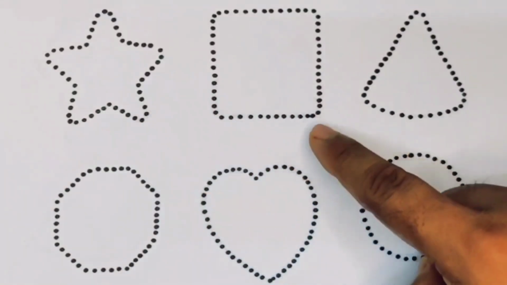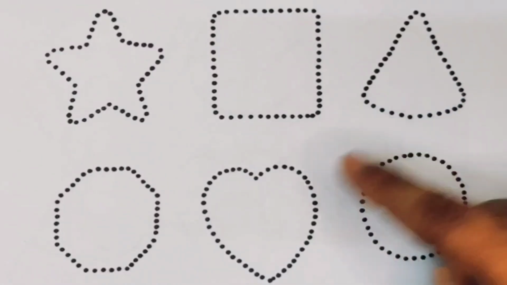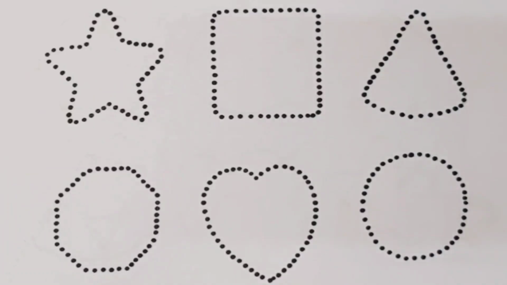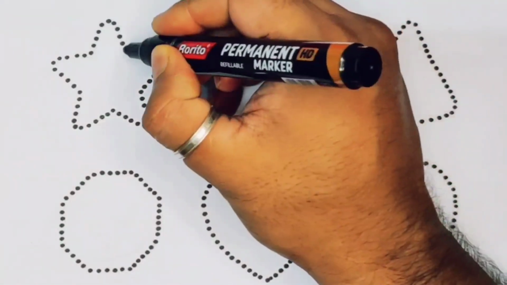Star, square, triangle, hexagon, heart and circle. First we're going to draw the shapes.